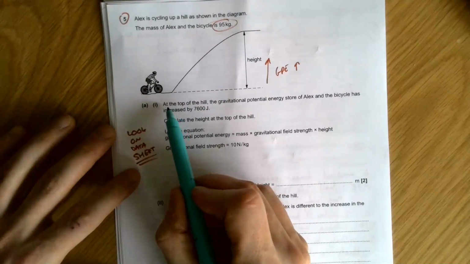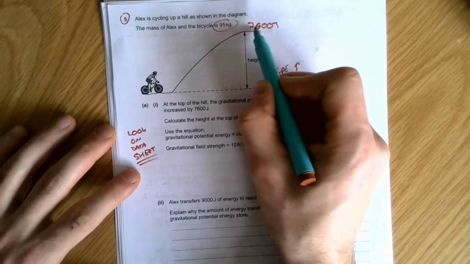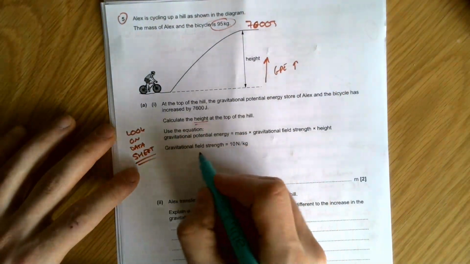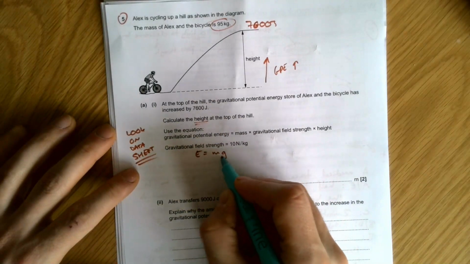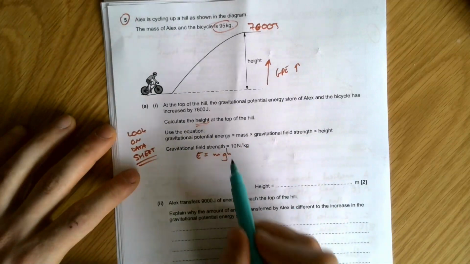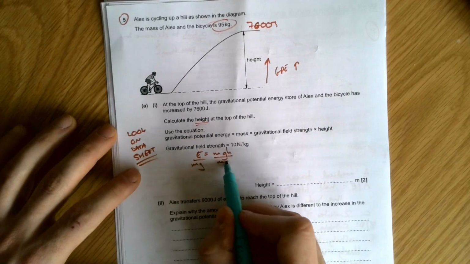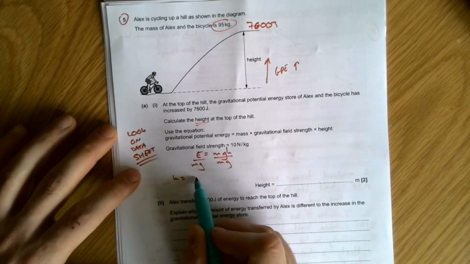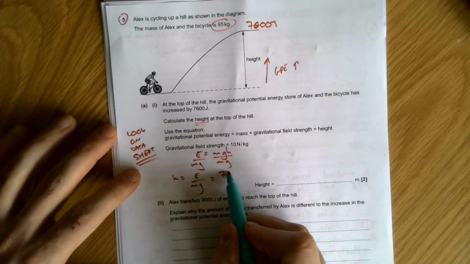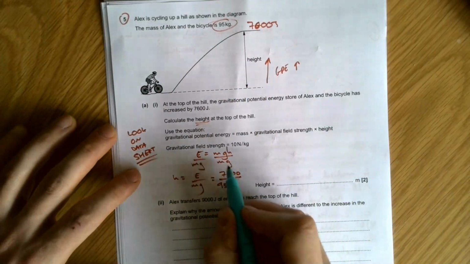And then it says at the top of the hill, the gravitational potential energy store is 7,600 joules. Calculate the height at the top of the hill. So this equation I'm going to write out in symbol form, E = mgh. I'm going to rearrange for h, so I'm going to make h the subject. So I'm going to divide through by m and g to get h is E over mg. Then I'm going to substitute in my numbers, 7,600, mass is 95, and g is 10.